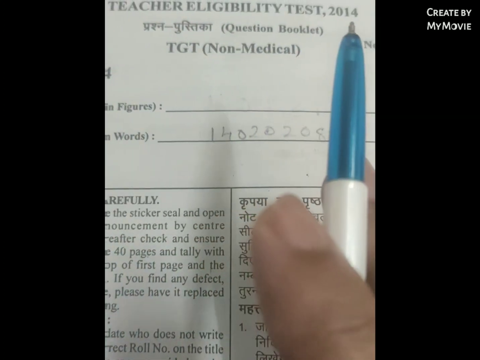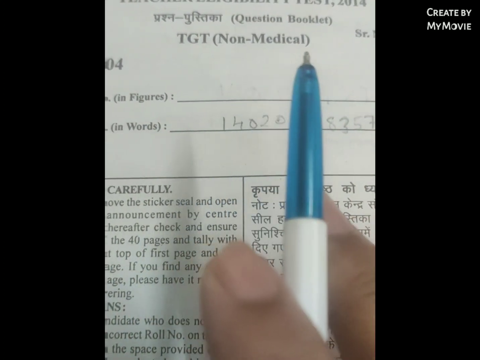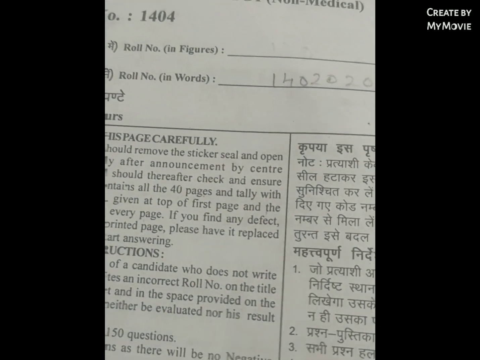Teacher Eligibility Test 2014, TGT Non-Medical, A Series.